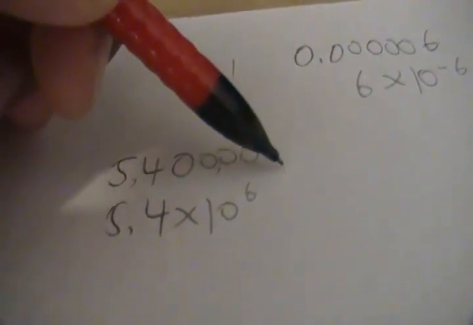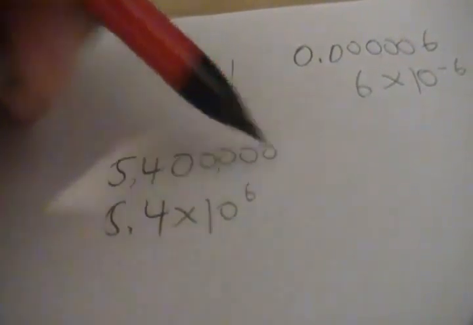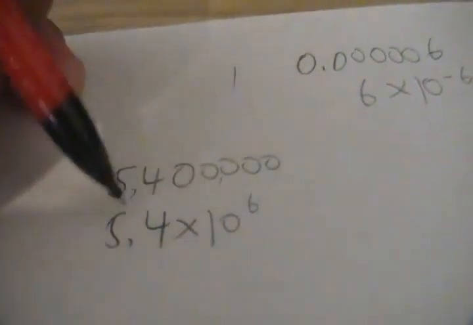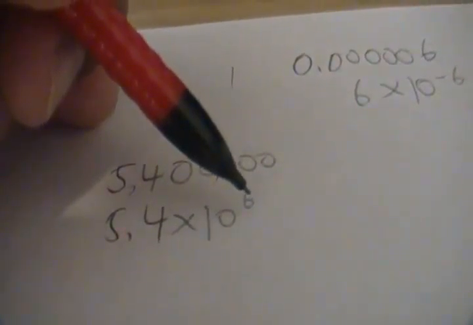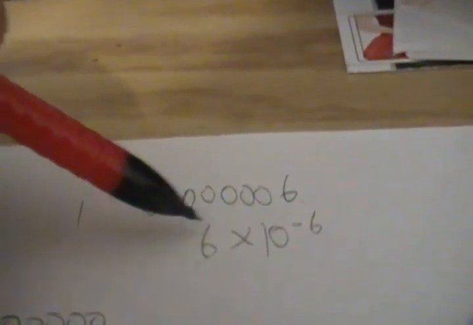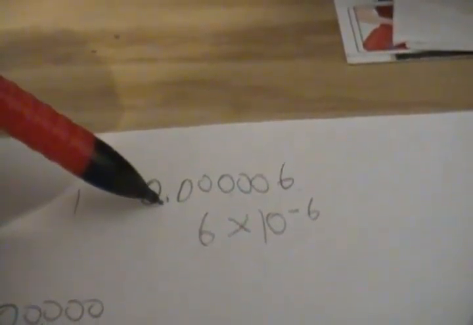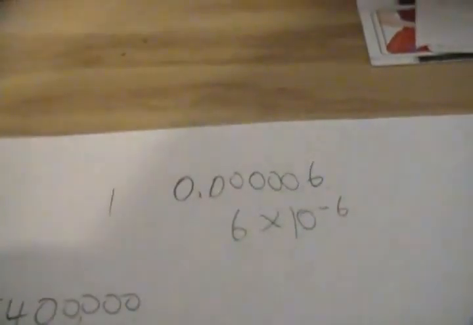So whenever you move the decimal point from the right to the left, when you have a big number like this, you get a positive exponent. But if you have a small number and you're moving from left to right, you have a negative exponent.